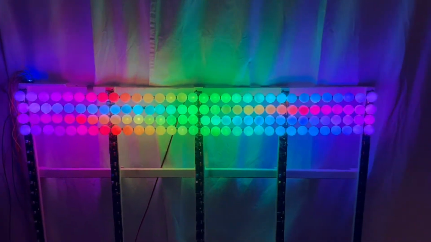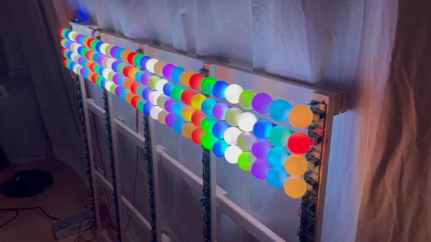Originally I'd planned for ping pong balls to be used as diffusers, but I didn't have time to glue them on, so I'll leave that to a later video. Let's start at the beginning.